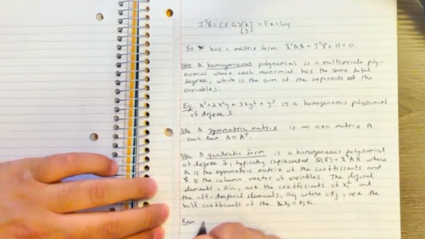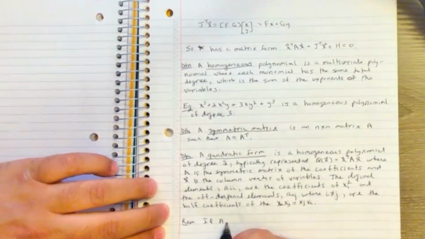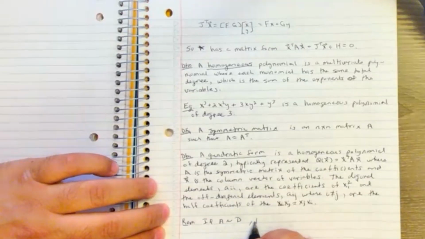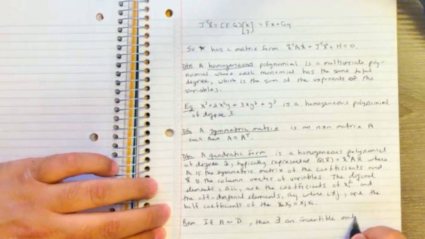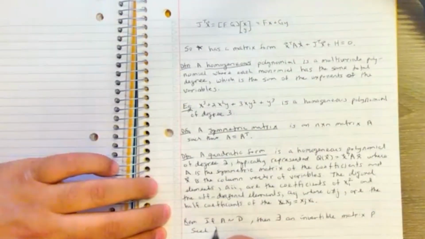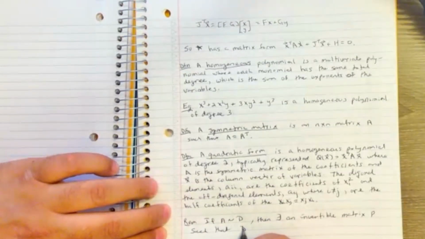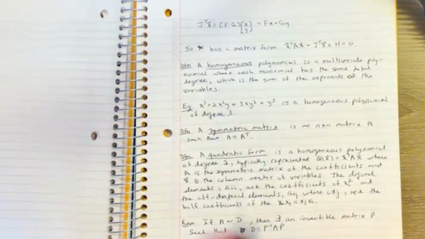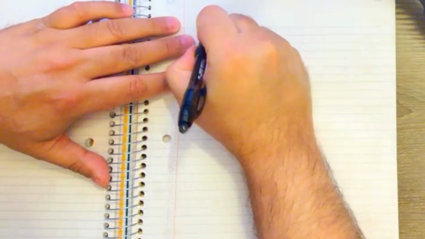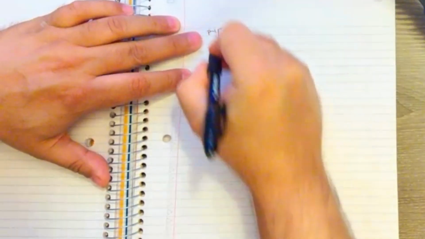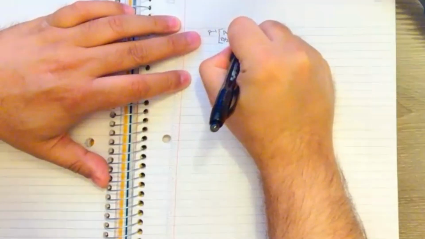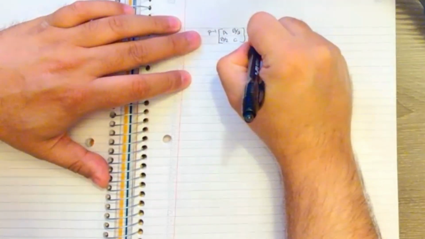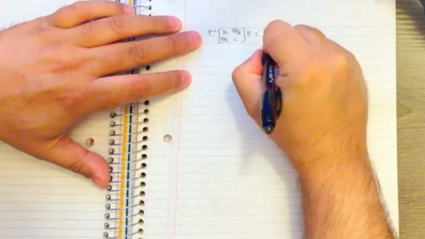So notice that if the matrix A is similar to a diagonal matrix D, then once again there exists an invertible matrix P such that D is the product P inverse times A times P. And so we have that P inverse times the matrix A, with entries A, B divided by 2, B divided by 2, C, times P is the diagonal matrix A prime, 0, 0, C prime.